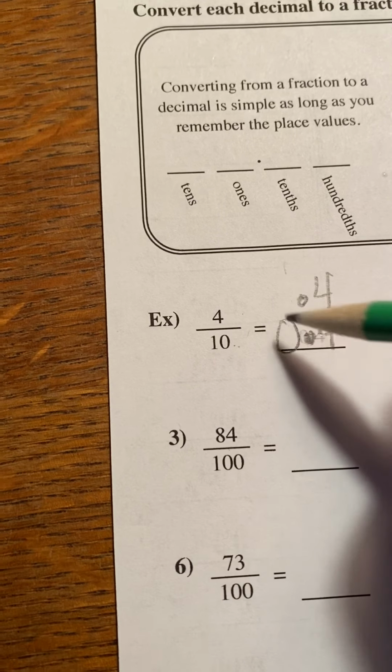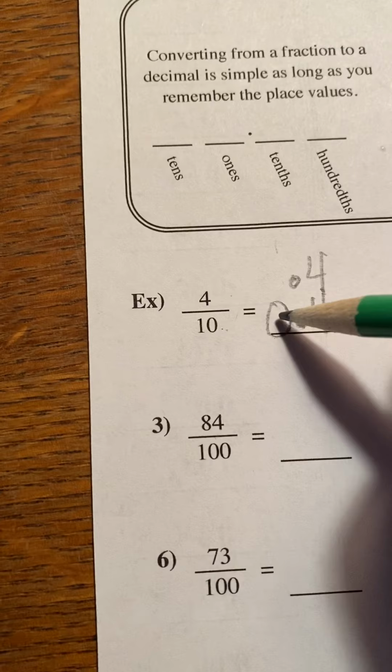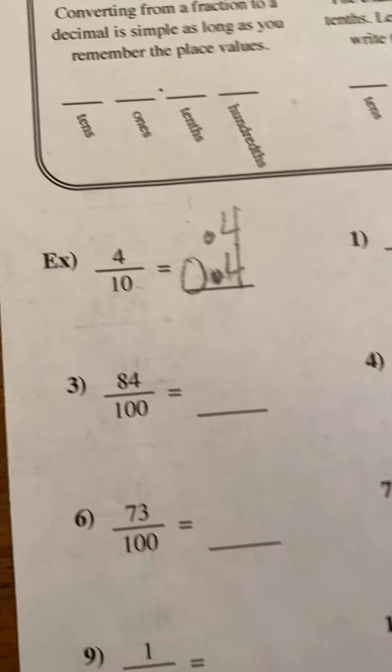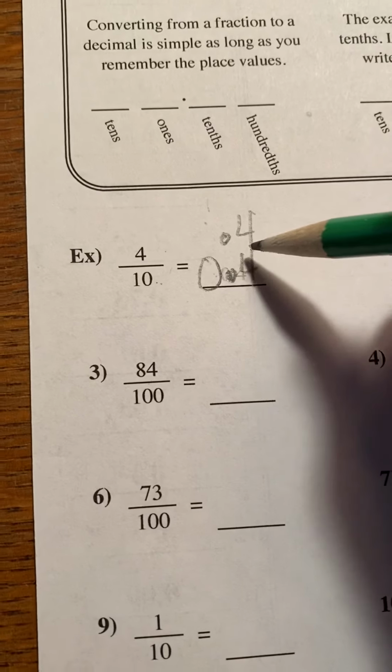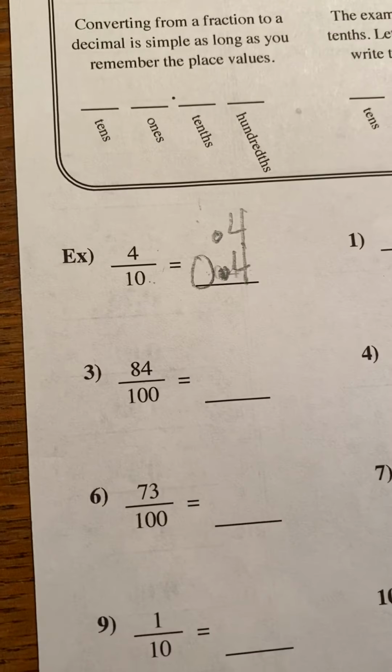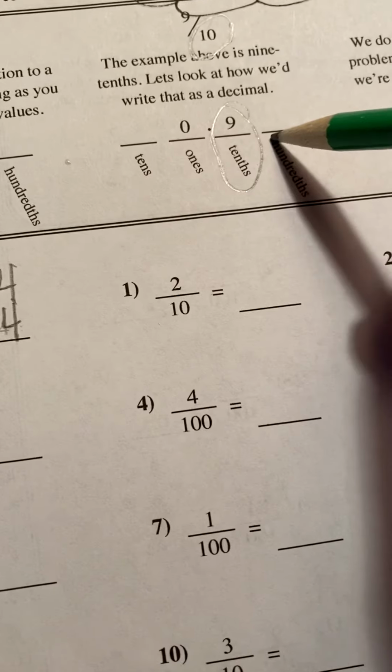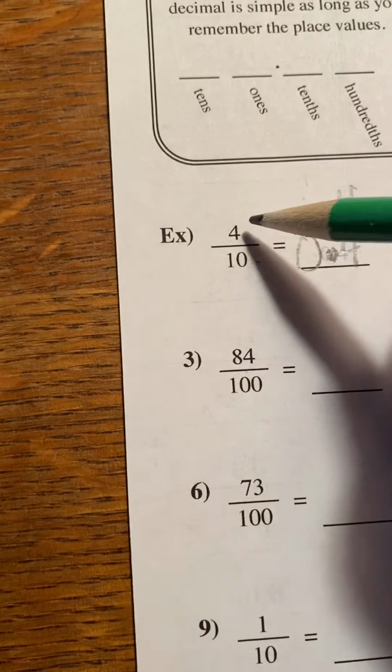It means that there's no whole number at all. So a 0 or nothing means the same thing. To save yourself a little time and effort, just don't worry about the whole number, because we're not going to do anything with whole numbers on these. So 10's my denominator, one number after the decimal, 0.4, 4/10.